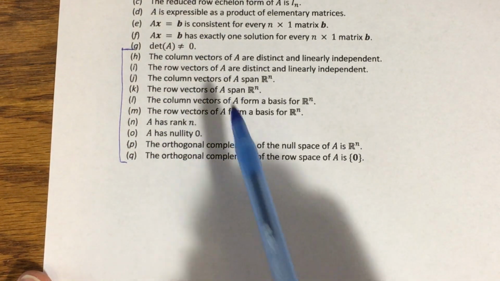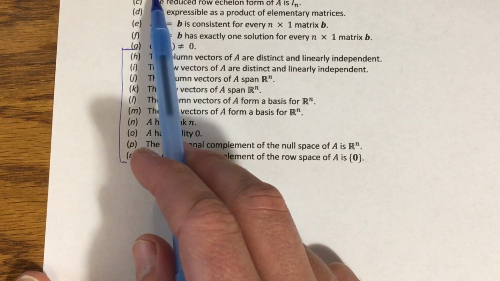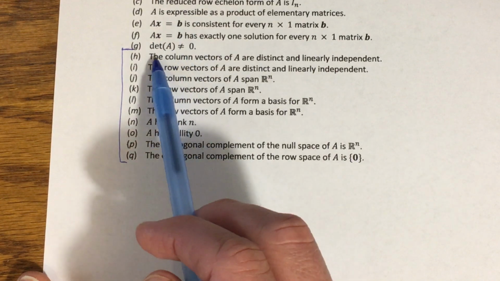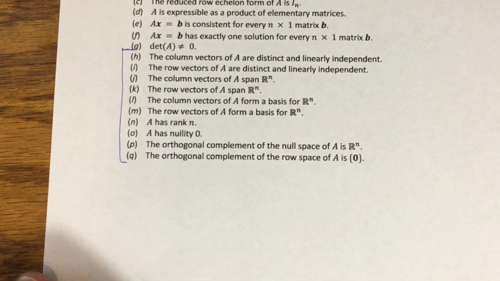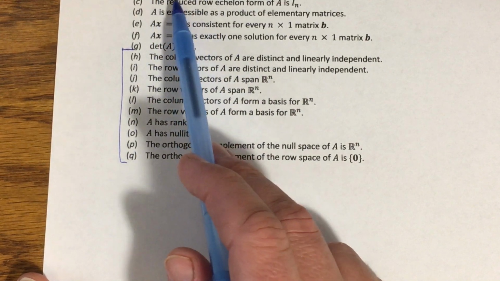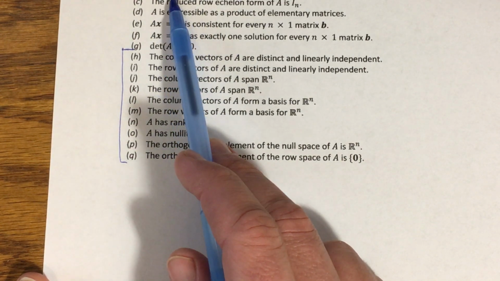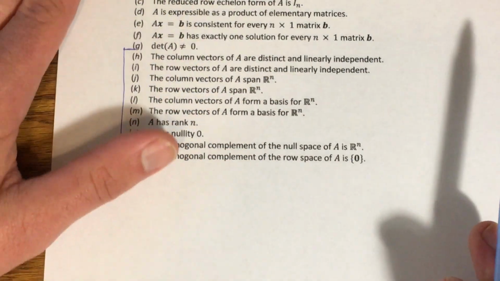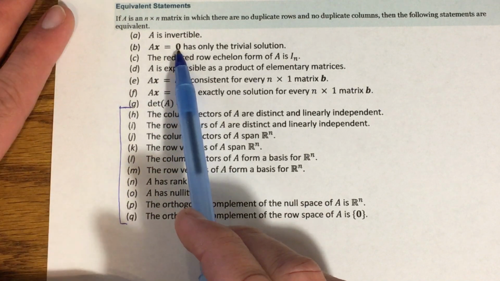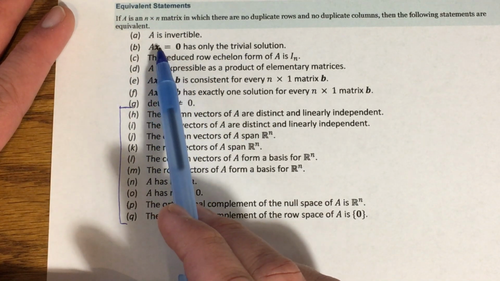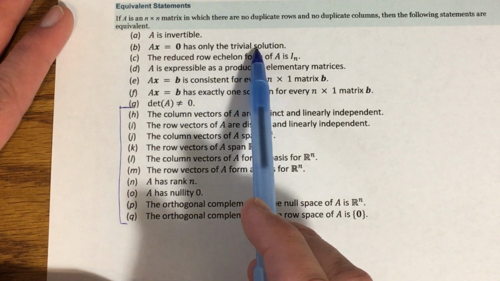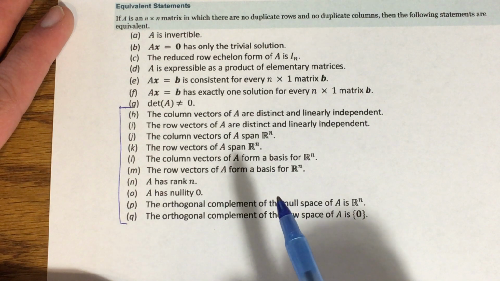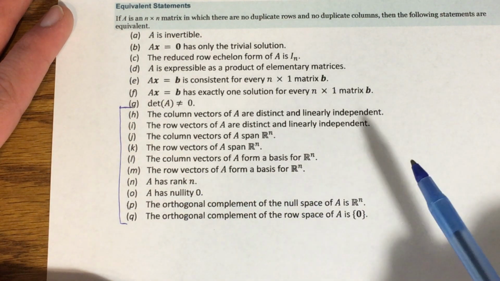So I'm going to use B here. Notice AX equals 0 has only the trivial solution. So if this is true, I'm going to say that implies that all the rest of these will be true. Now, remember this is the homogeneous linear system, AX equals 0, and we get the null space from this system. So if the set of solutions to this equation is only the trivial solution, only the 0 vector, then that implies that the null space contains only the 0 vector.